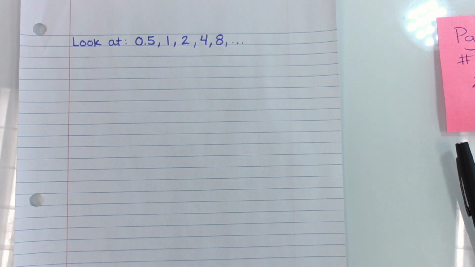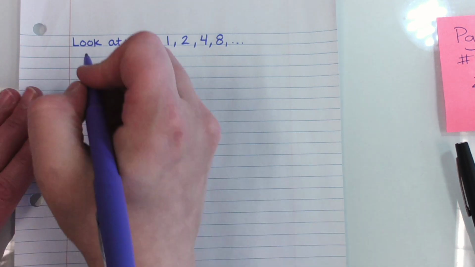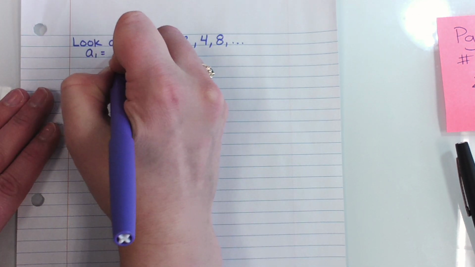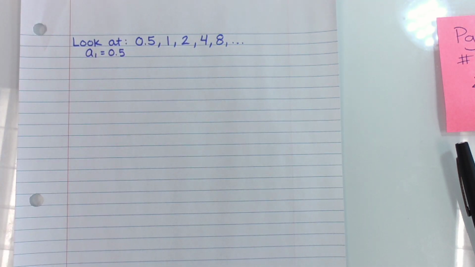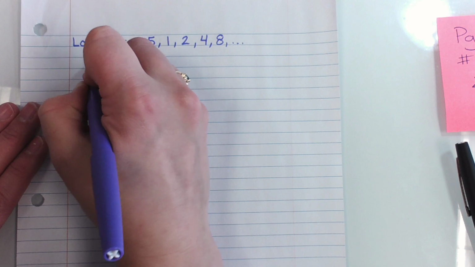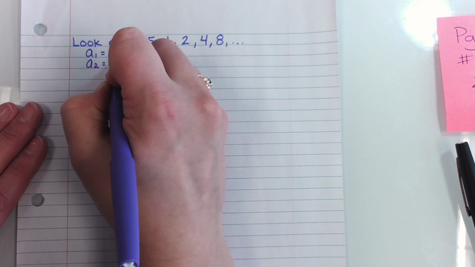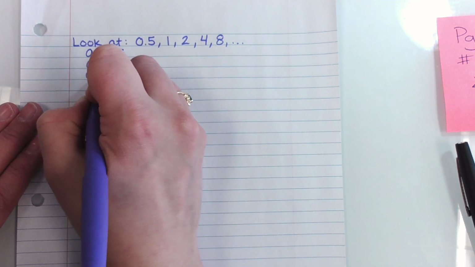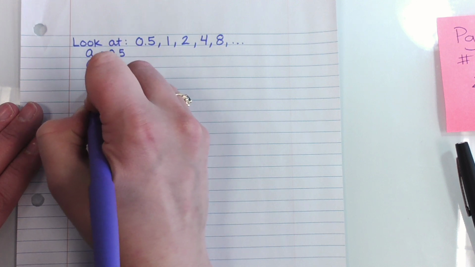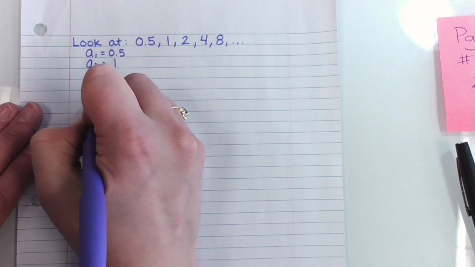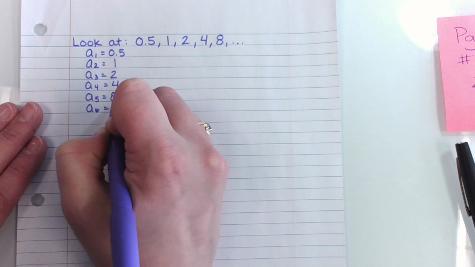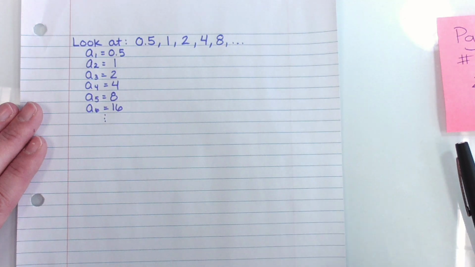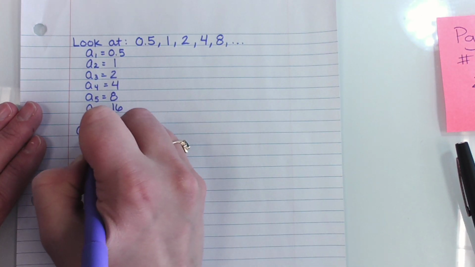We are going to graph this one as well and look at what this one's graph looks like. In order to do that, I have to at least recognize A sub 1 is 0.5. A sub 2 is 1. A sub 3 is 2. A sub 4 is 4. A sub 5 is 8. Not that it has it on there, but what's A sub 6? 16, etc.